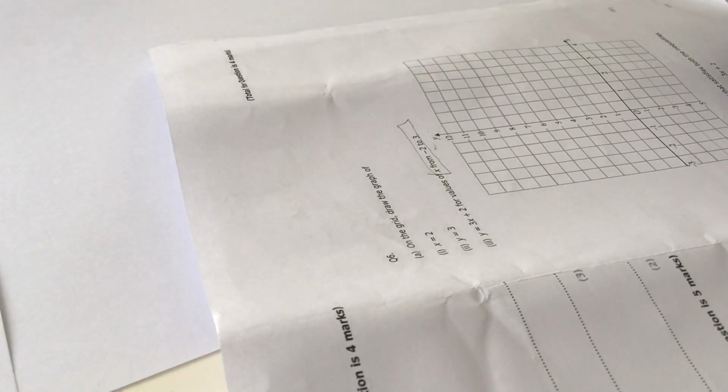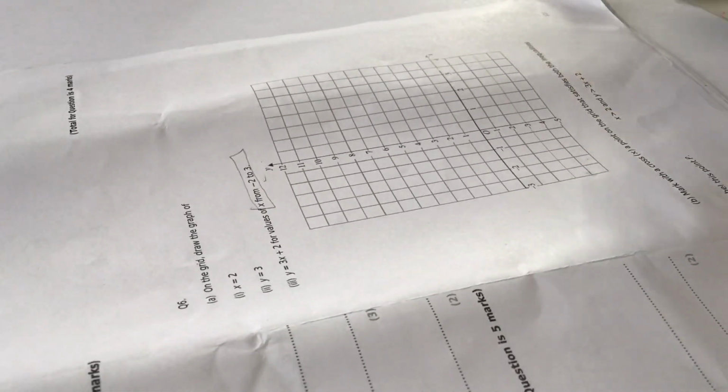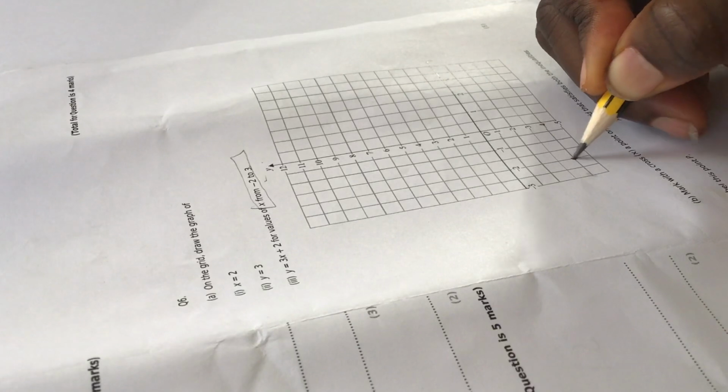Now let's look. Read the table and tell me the values. When x is -3, what's the answer for y? X is -3. In the table, read it. What is y? -4. So you go to -4 and you put a dot there. When x is -2, what's the answer in the table? -4. So when x was -2, it's -4.